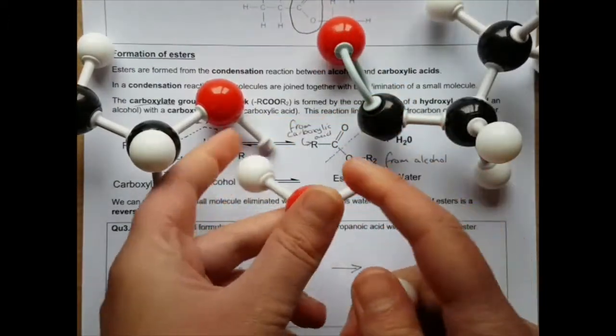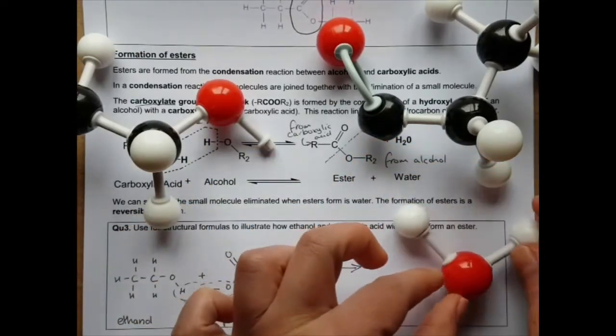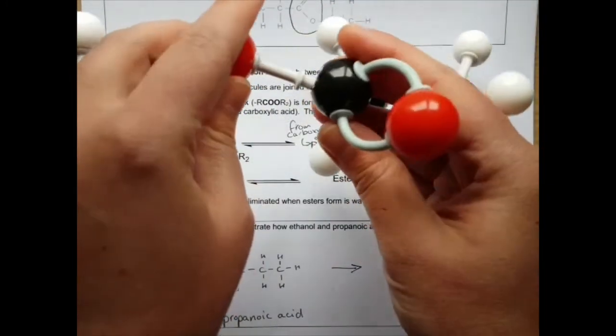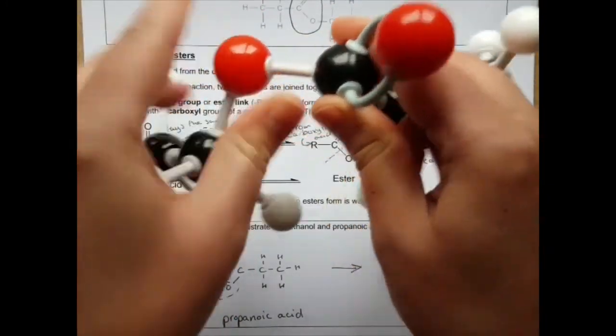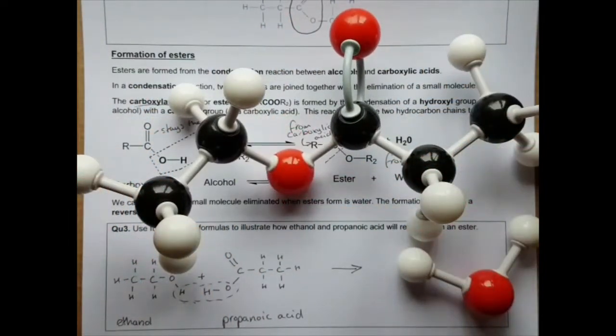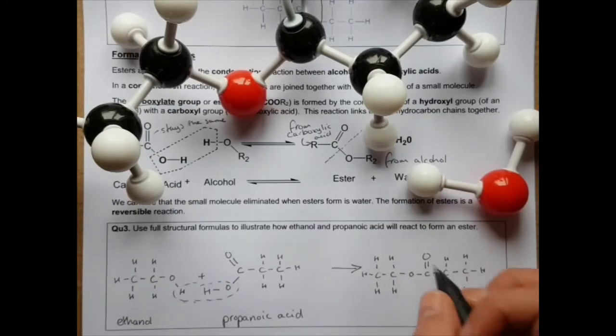So we're removing the hydrogen and the OH to form water, so that's going to be one of our products. And then we're forming a bond between the carbon from the acid and the oxygen from the alcohol to form our ester link. There we go. So we'll just draw that in now. Okay, so we're forming our ester structure here. And remember again, we could draw a dotted line down the middle of this ester link, and this half comes from the alcohol, this half comes from the acid.